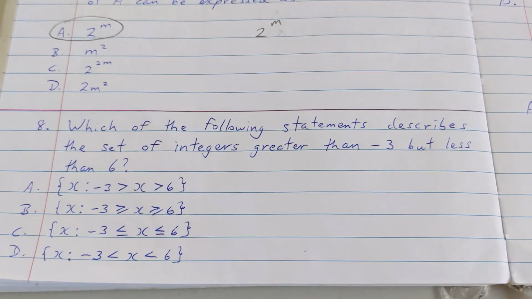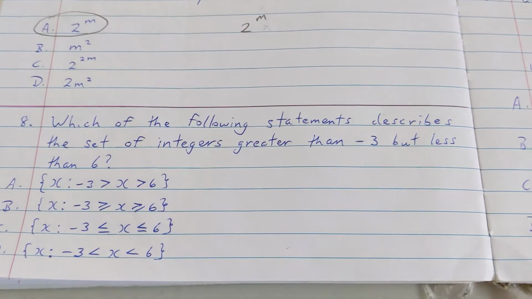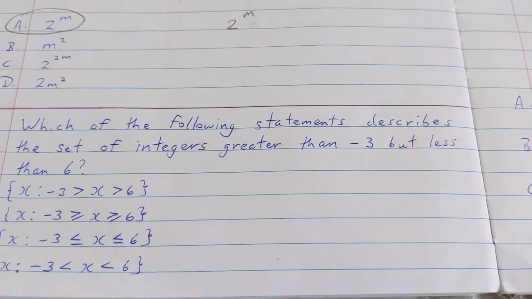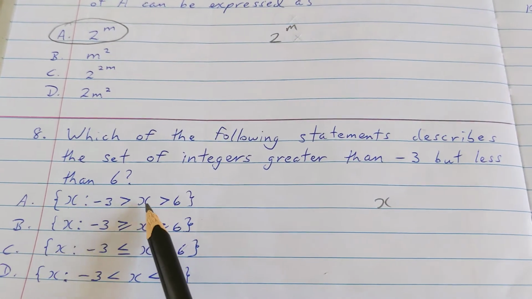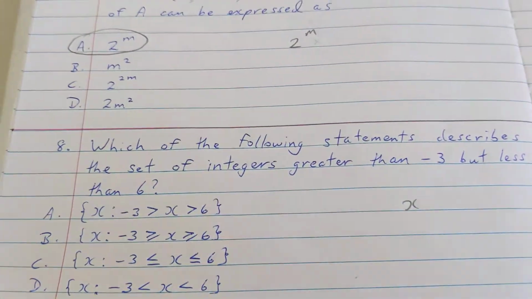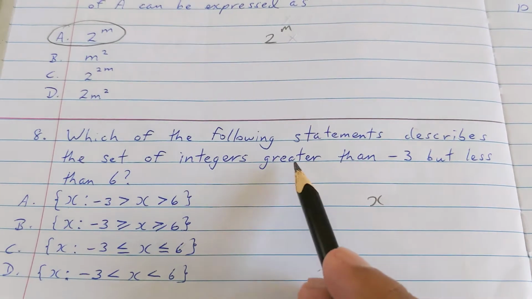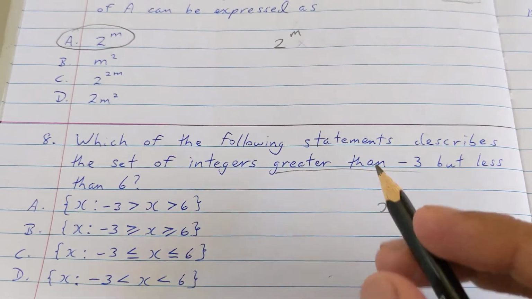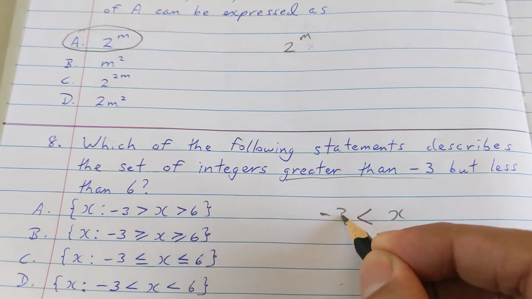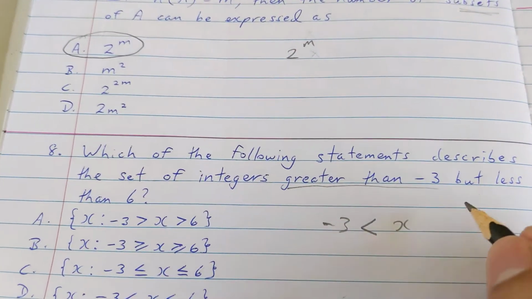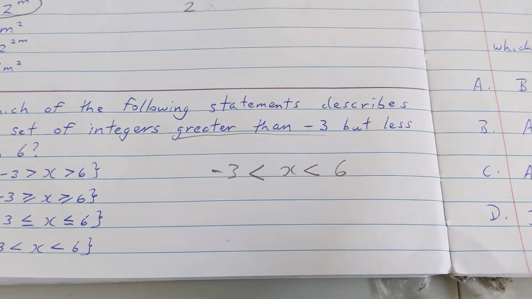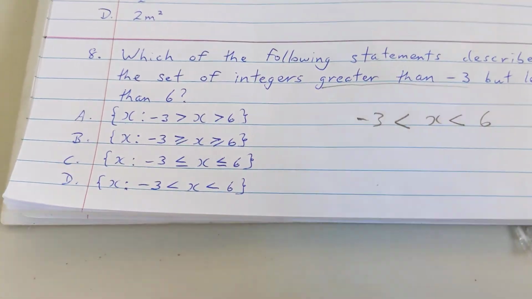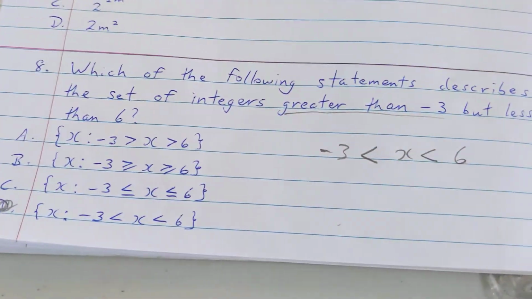Next one, number 8. Which of the following statements describes the set of integers greater than -3 but less than 6? They bring a lot of these with the inequality signs. So starting off with x, this is x such that x is in between 2 numbers. So x in the middle, but x greater than -3, not greater than or equal to, so that's the greater than sign. But x is going to be less than 6, not less than or equal to 6. So we're looking at one with that notation there, and the answer is going to be D. We'll come back to some extra examples with those in a little while.